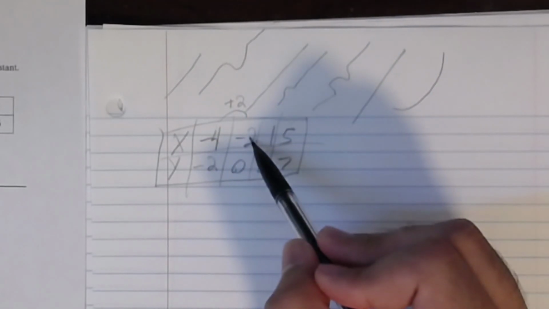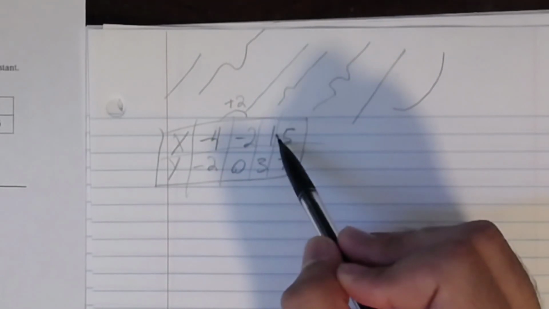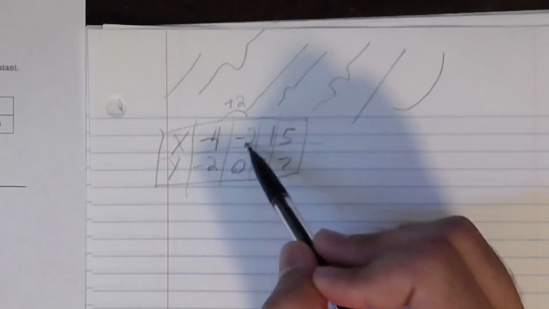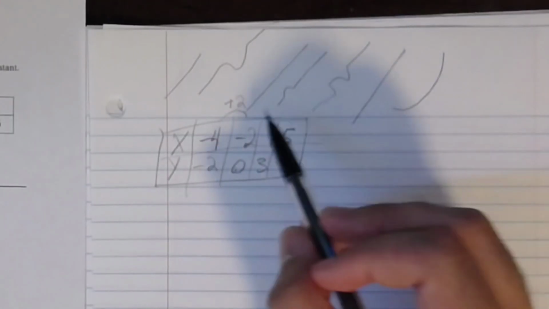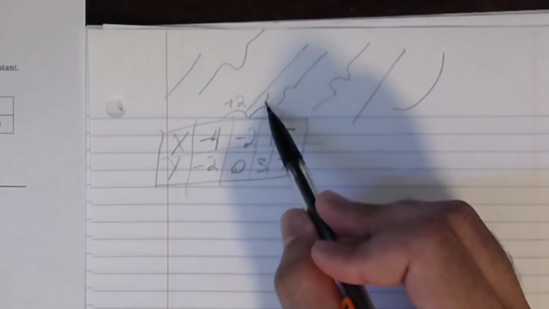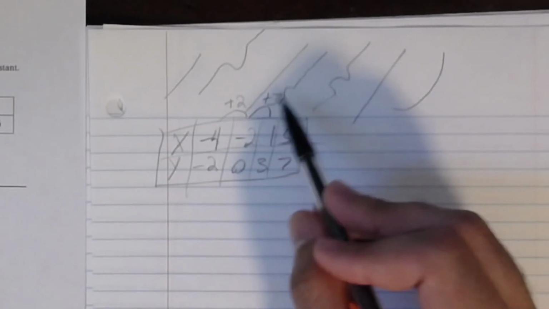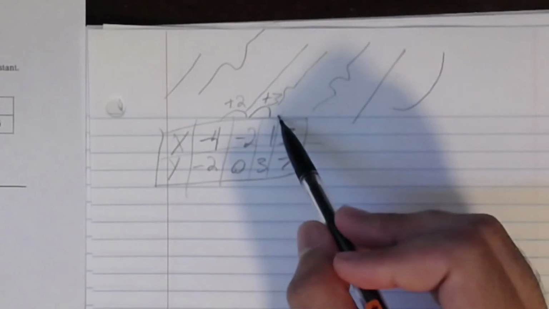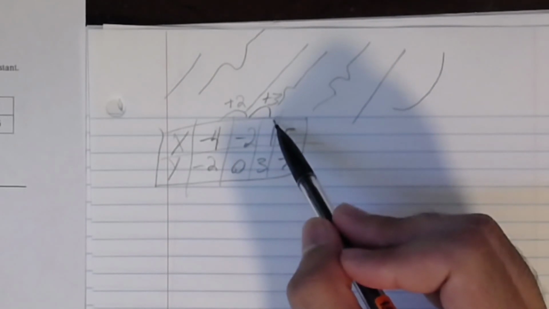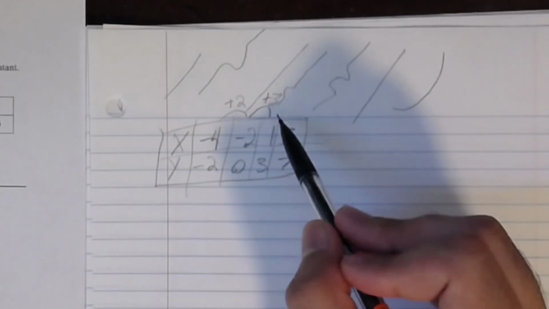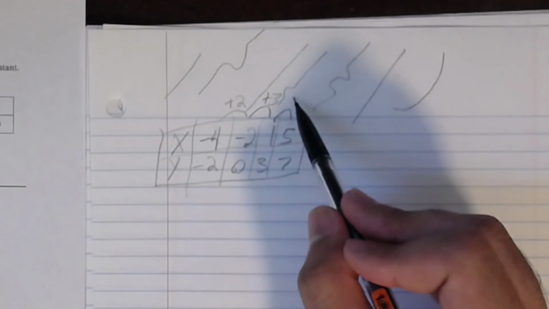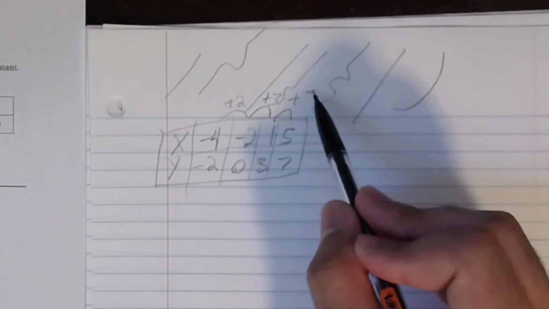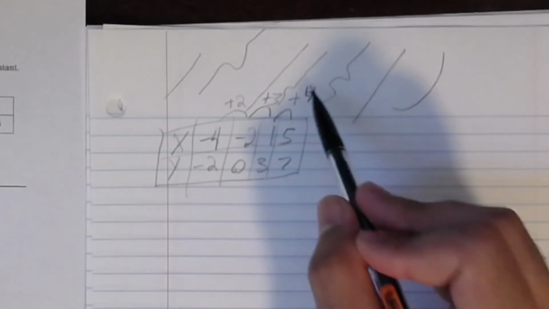Now from here, we're going from -2 to 3. What is that? That's a plus 3. Sorry, I kind of did this quickly. I should have written it lower. Now from here, we're going from 1 to 5. So this is plus 4.